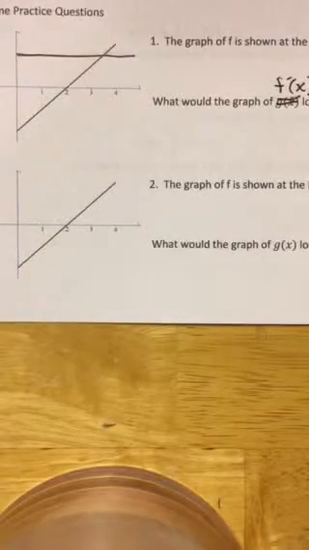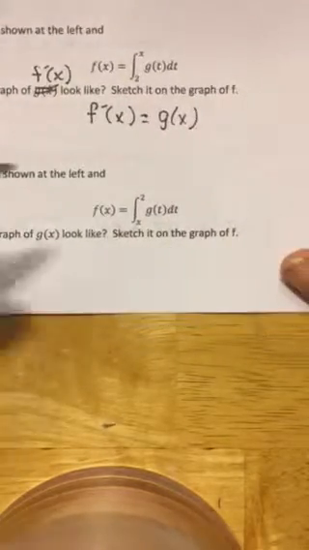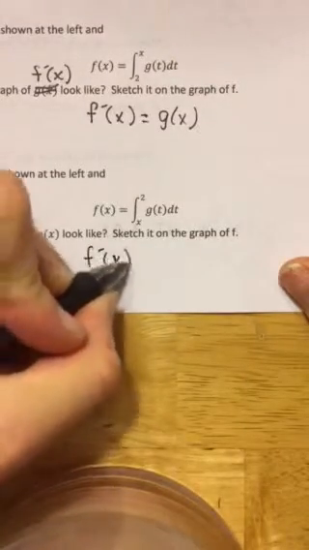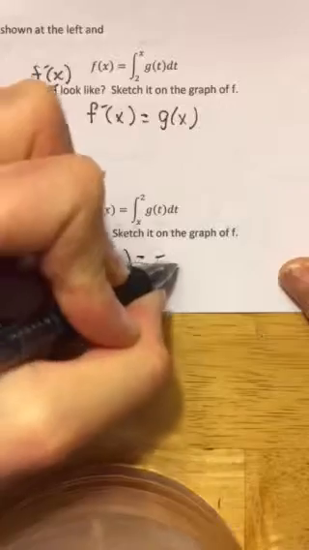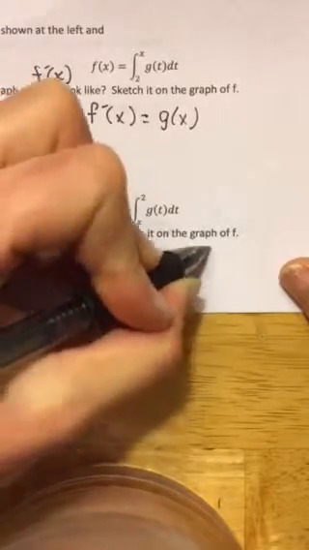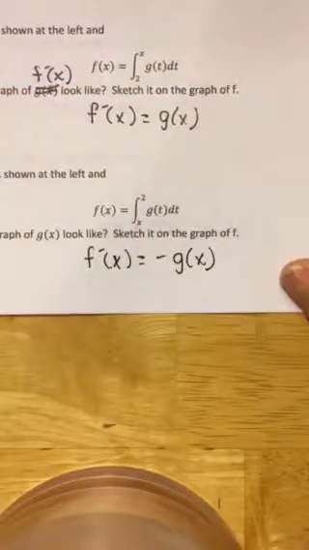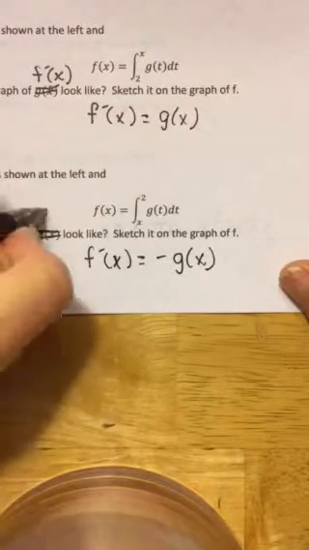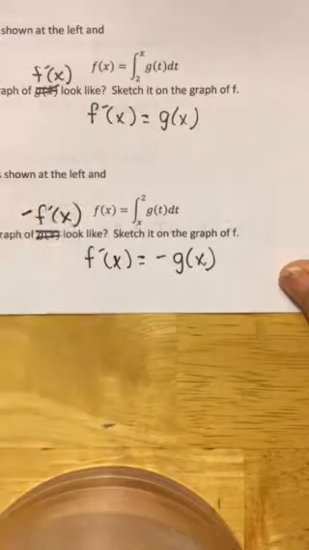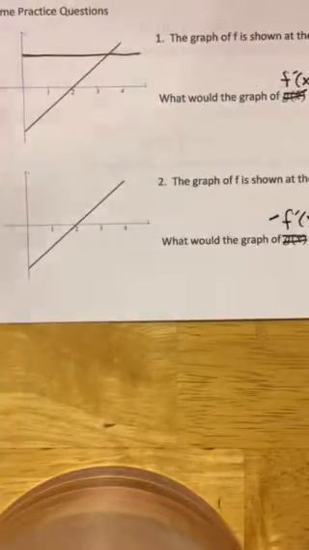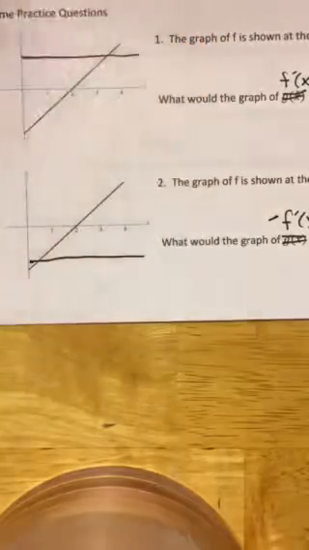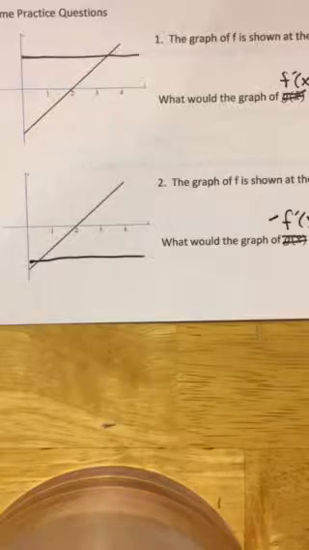Second one, same graph, but now our integral has the x as the lower limit. So y'all know as we take the derivative, we have to flip those limits. So f prime is going to equal the negative of g of x. So in essence, this question is really asking, what would the graph of the negative of f prime of x look like? Since we know the graph of f prime, we drew it above, the graph of the negative of f prime of x is any horizontal line below the x-axis.